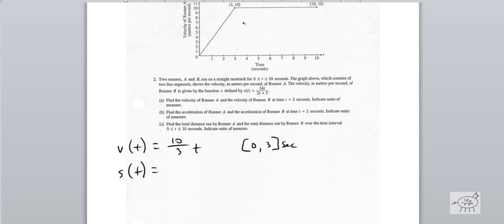Okay, because it's a different graph between 3 and 10 seconds. So we've got to investigate 0 to 3. But it's an equation, and I want to know the position, how far it's gone. Well, we're going to do something called an antiderivative.